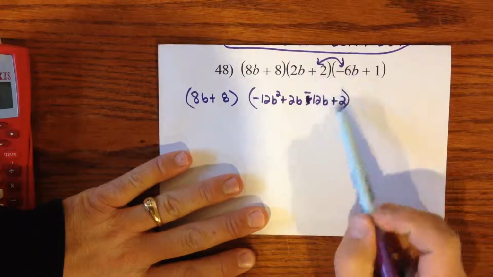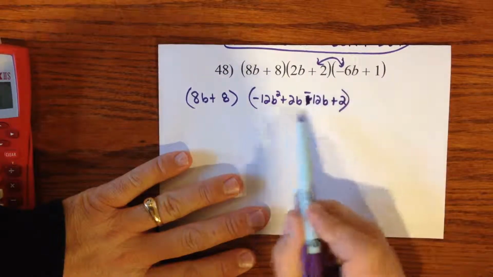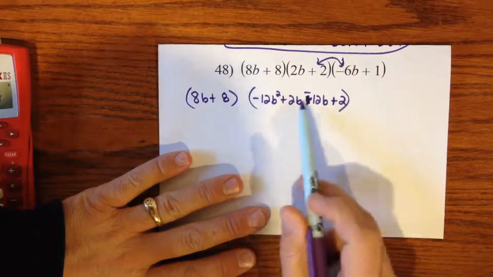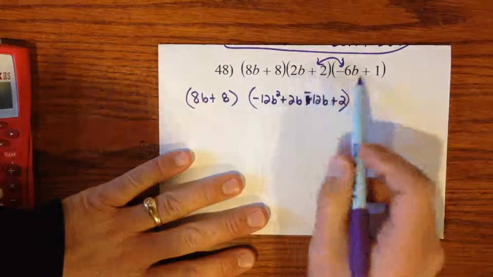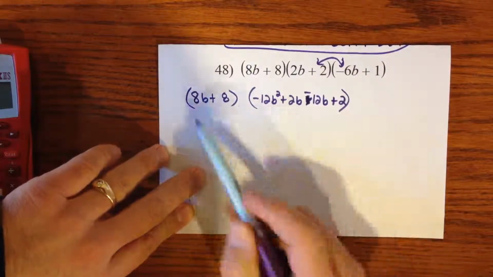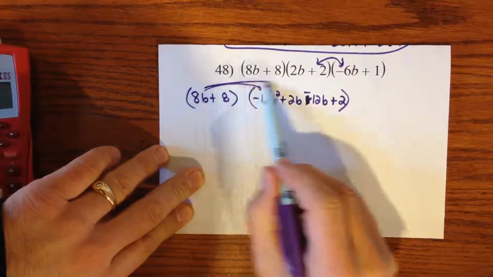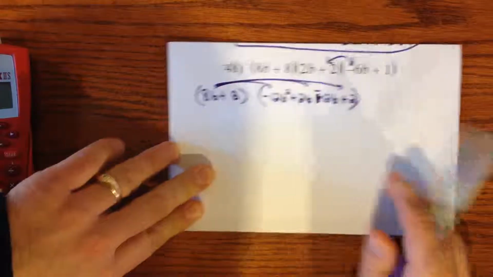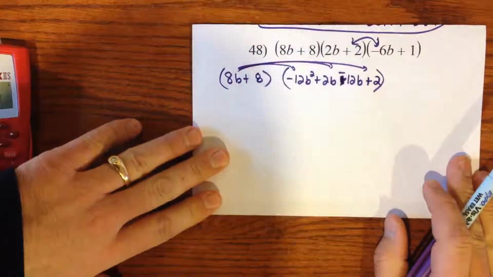So there you go. As you could tell, I went a little fast, and I forgot my negative sign, and so maybe I shouldn't have gone so fast. Either way, now we've super FOILed. It's kind of a made-up term, but it is what it is.